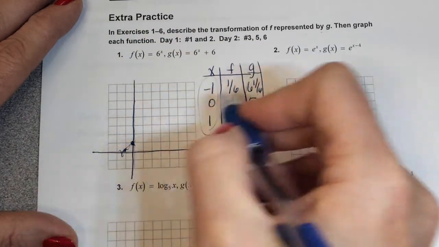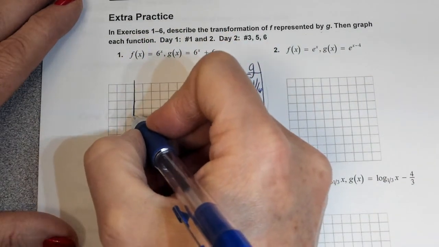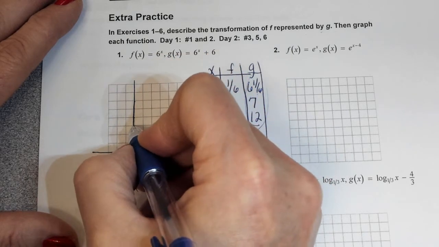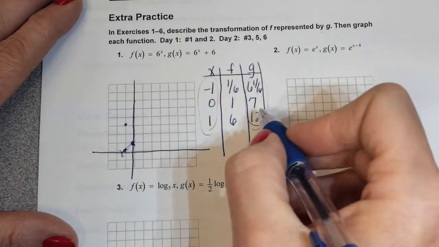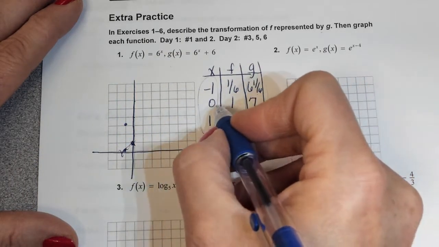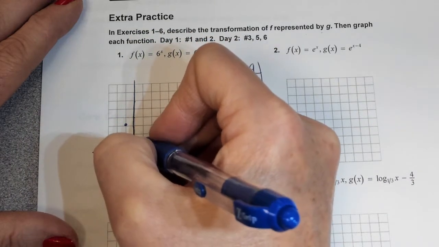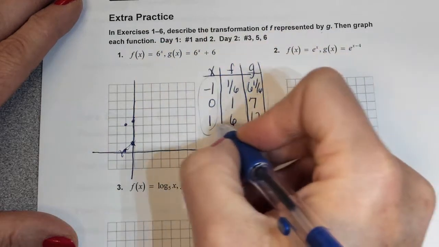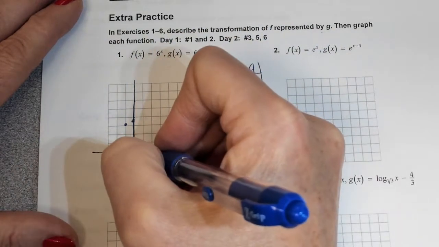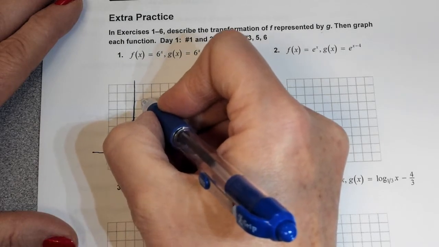Let's make these go by 2, because we're going to have to get 12 on there. So 2, 4, 6, 8. So 6 and 1/6. X is negative 1 is going to be right up there. And then at 0, I'm going to be at 7. 2, 4, 6, 7 is right about there. And at 1, we're going to be at 12. 1, and then 2, 4, 6, 8, 10, 12.